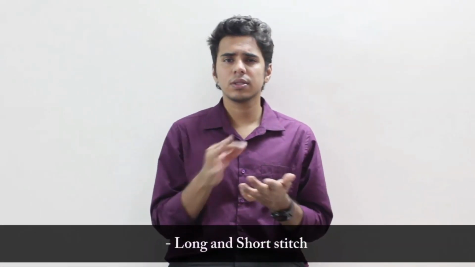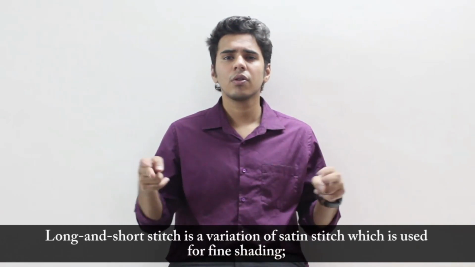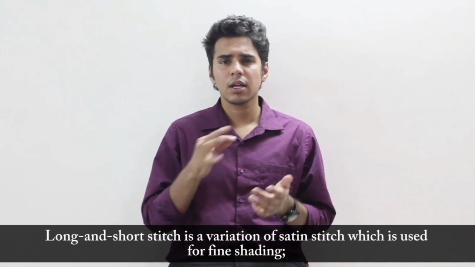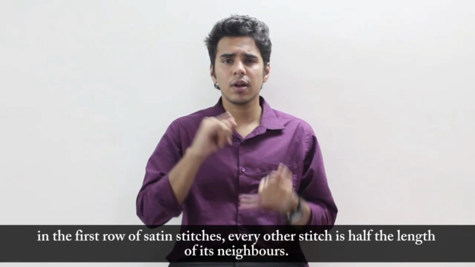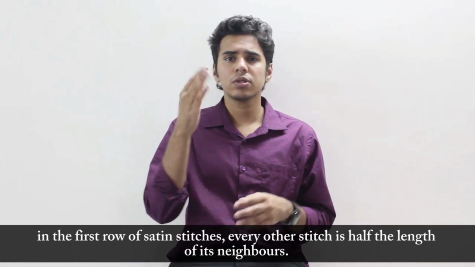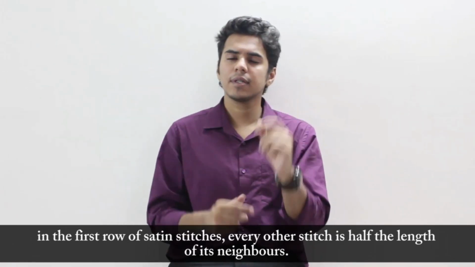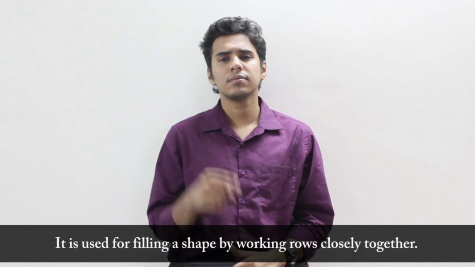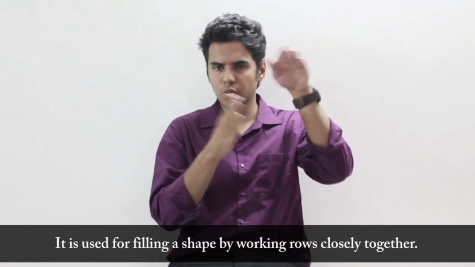Long and short stitch. Long and short stitch is a variation of satin stitch which is used for fine shading. In the first row of satin stitches, every other stitch is half the length of its neighbors. It is used for filling a shape by working rows closely together.